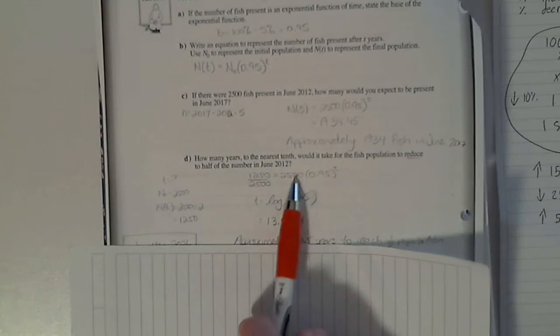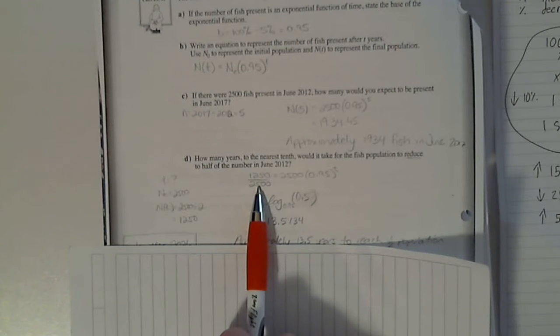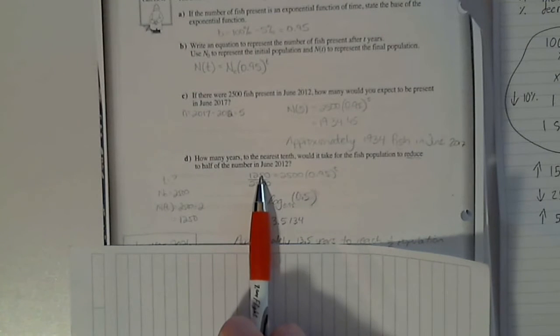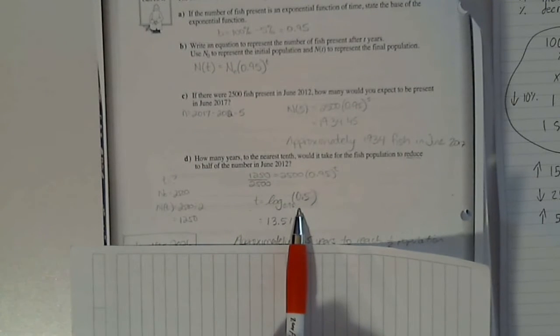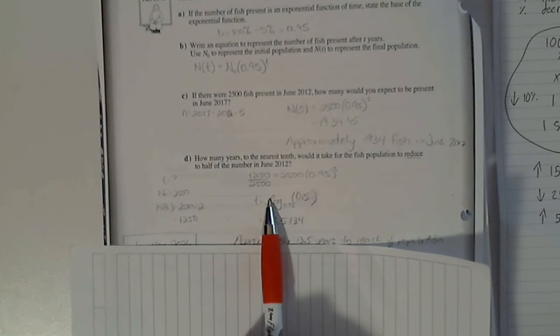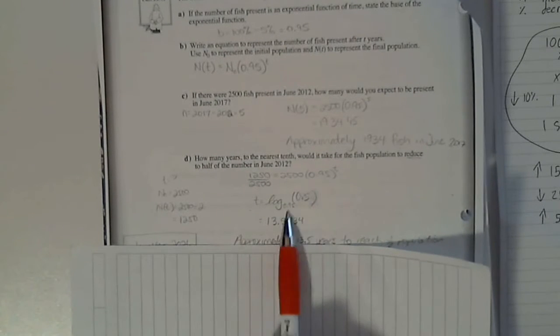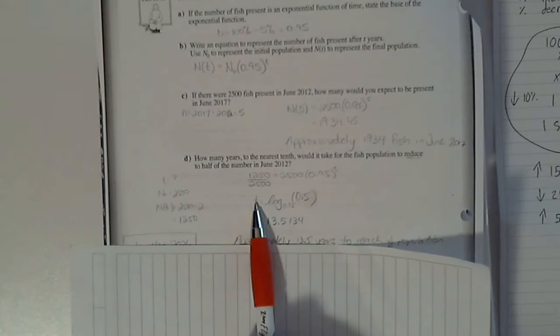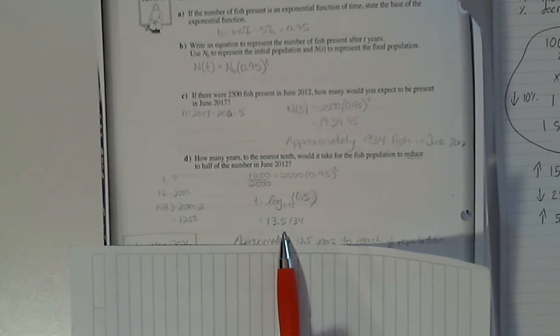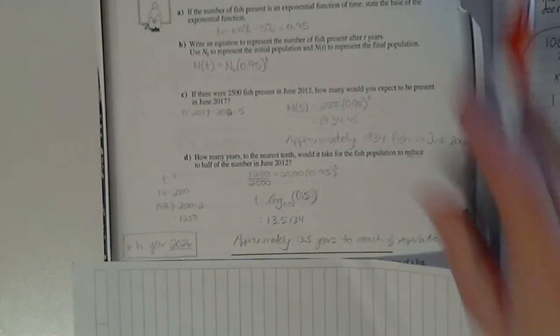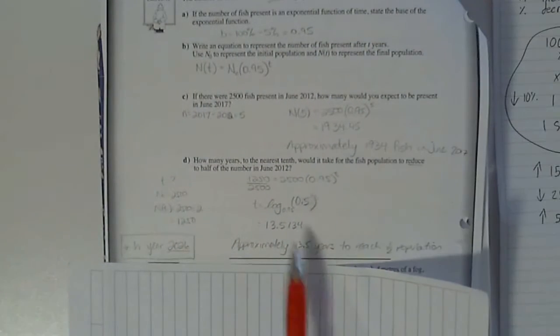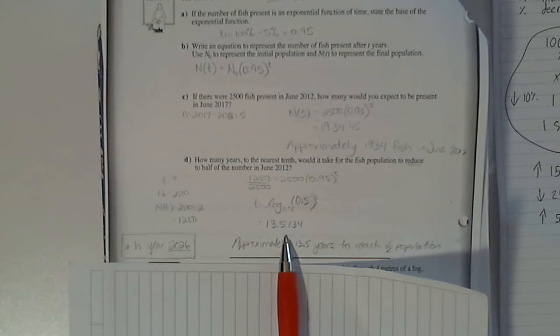So you sub those in, move the coefficient again, that becomes just a half, and then you can switch it into log form. So log with that base of the value of a half should equal your t, and it should end up being 13.5134. If you understood the first question, this should be perfectly fine. If not, you probably want to pause this and try this question on your own. Make sure you can get to this number.